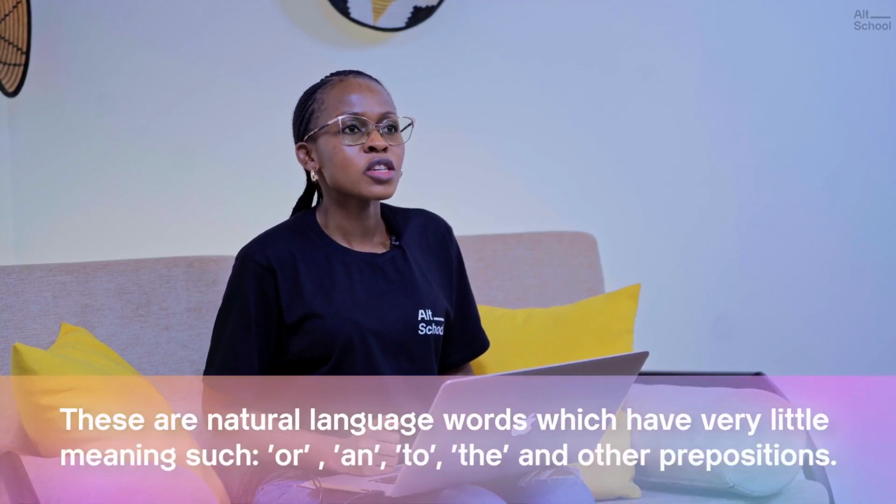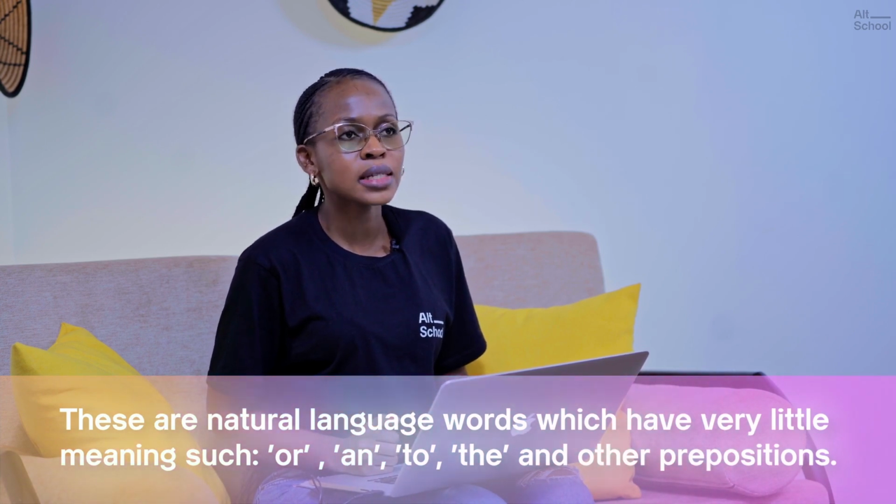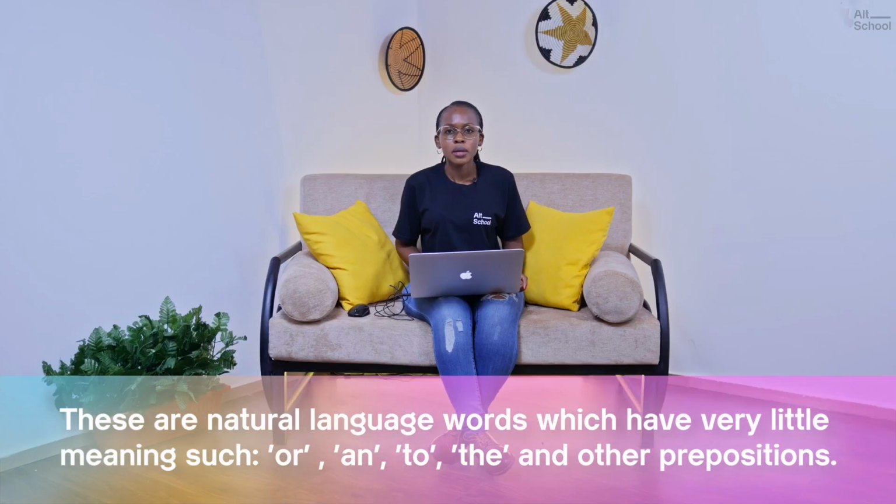So stop words are natural language words which have very little meaning, such as or, at, a, they, and other prepositions. These words take up space in the database and increase the processing time. The NLTK data library or data dictionary has a list of stop words that are stored in over 16 languages. The following command lists the stop words of the English language found in the NLTK.corpus.